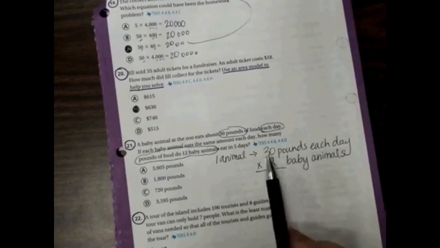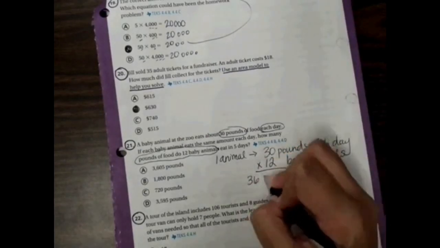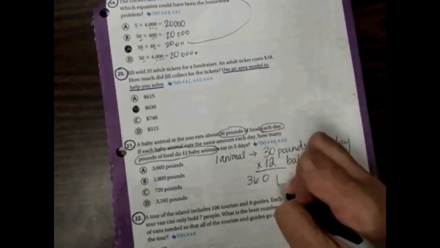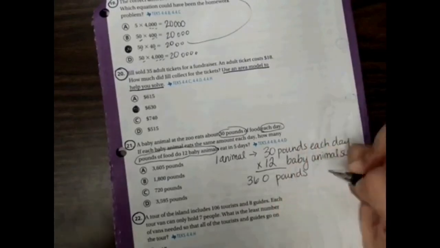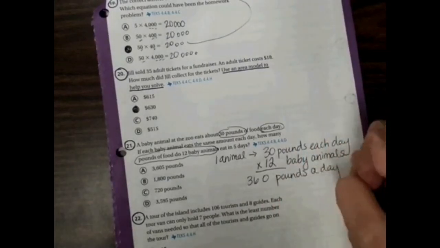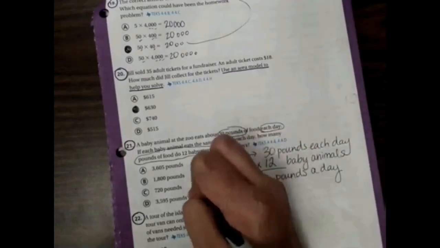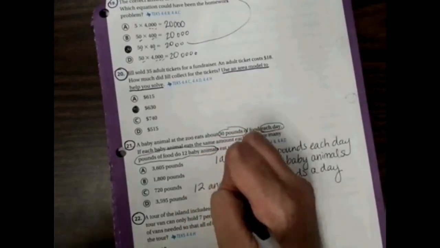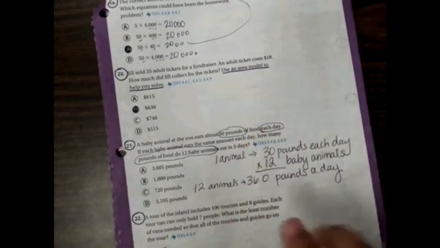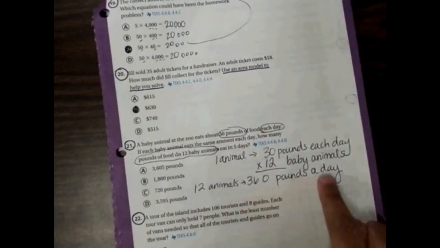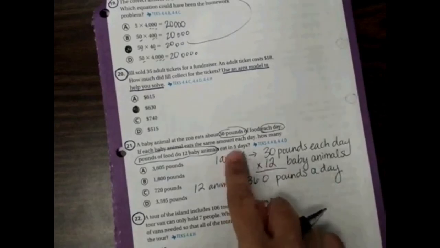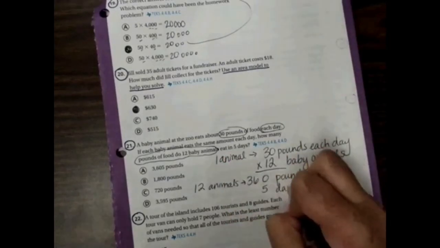So 12 times 3 is 36, and add the 0. So that's 36 pounds a day for the 12 baby animals. Twelve animals will eat 360 pounds a day. Now, 5 days.